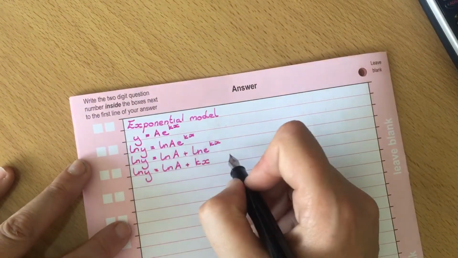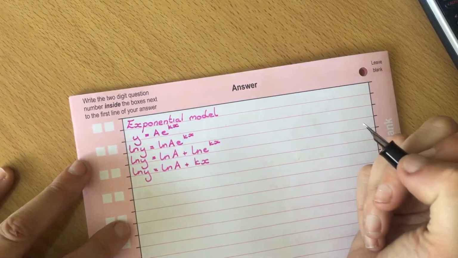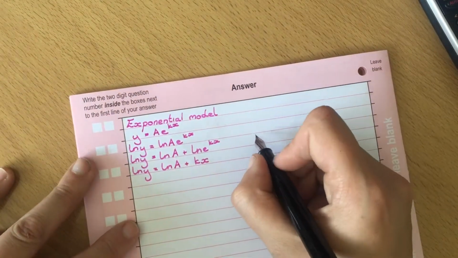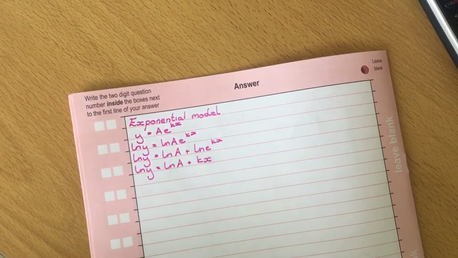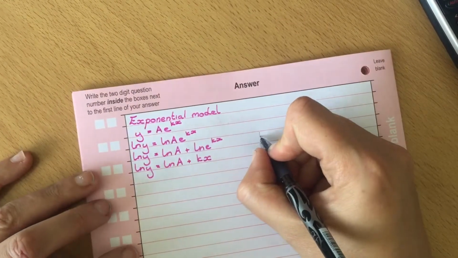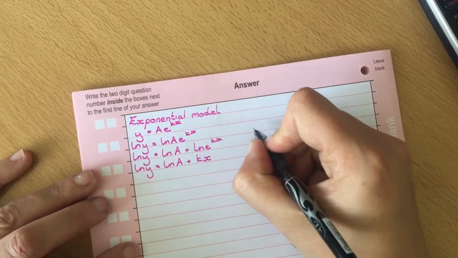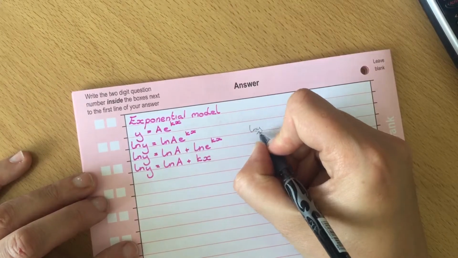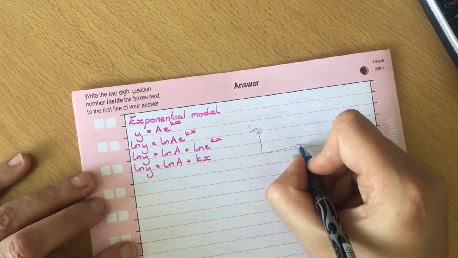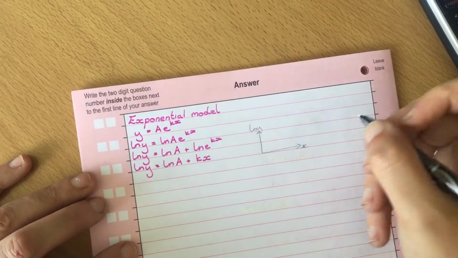So if we plot this on a graph, on our y-axis, we would plot ln y. On our x-axis, we would just plot x.